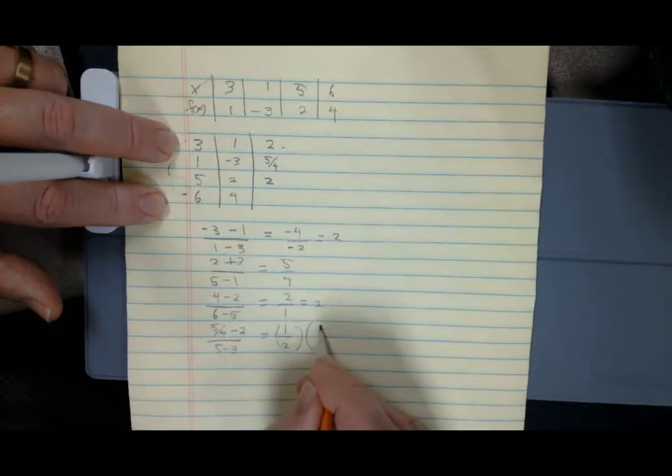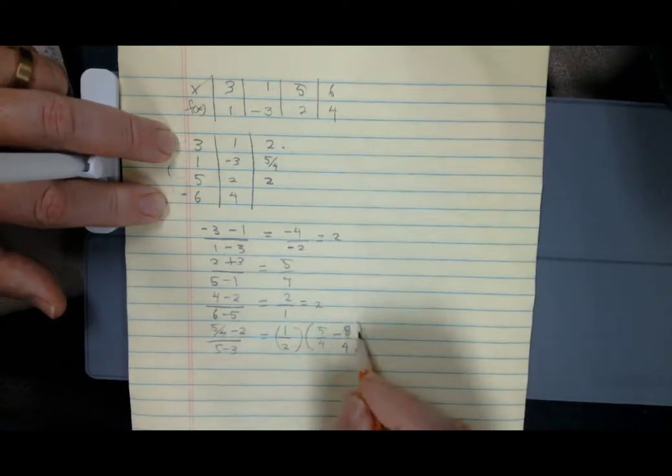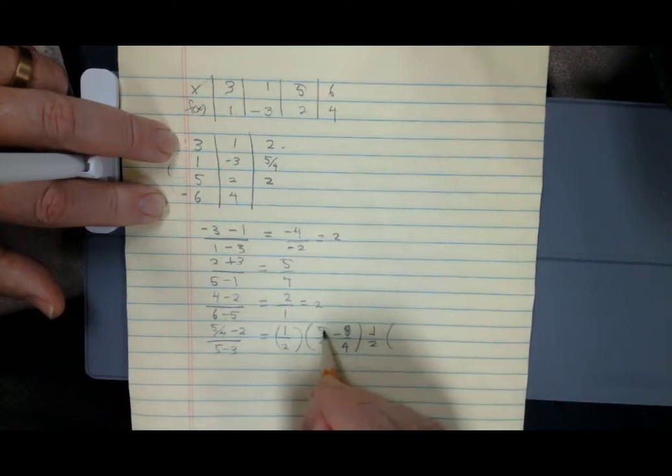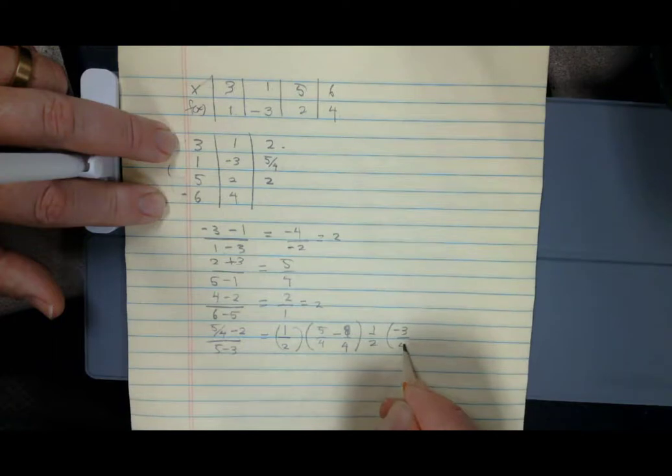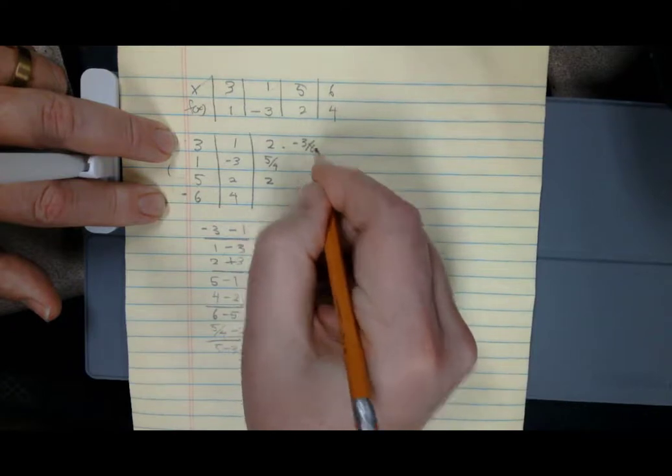My numerator, I have 5/4 minus 2, which is -3/4. So this is -3/4 over 2, which is -3/8. And so -3/8.